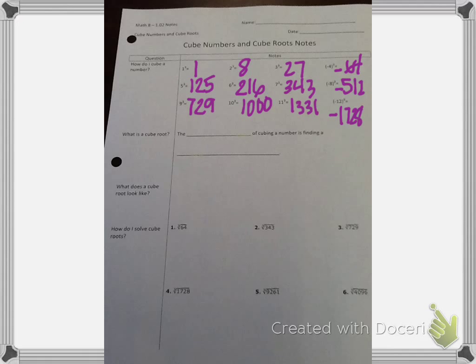So just like squares and square roots, cubes and cube roots are opposite of each other. So the opposite of cubing a number is finding a cube root. And what does a cube root look like? Well, also similar to a square root. It's the same symbol, except to show that it's a cube root, we have a 3. Kind of like an exponent, except at the beginning of the problem instead of at the end. So this tells me that I have a cube root.